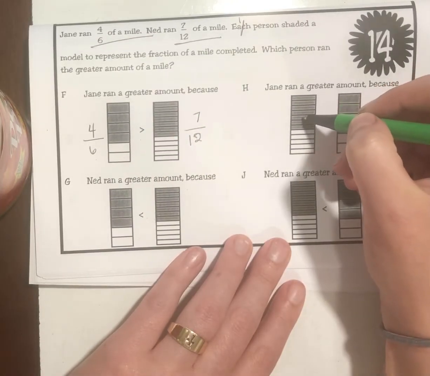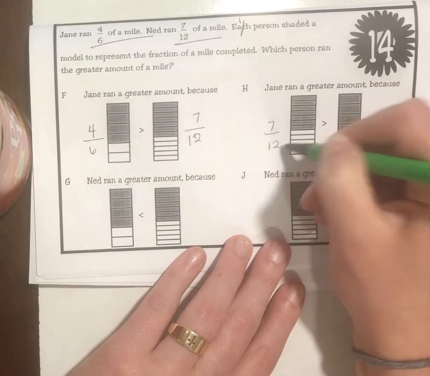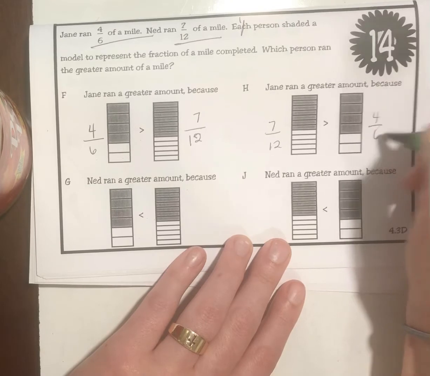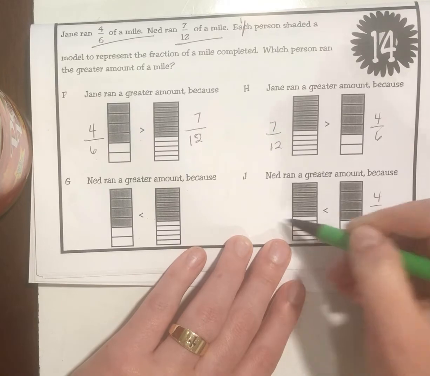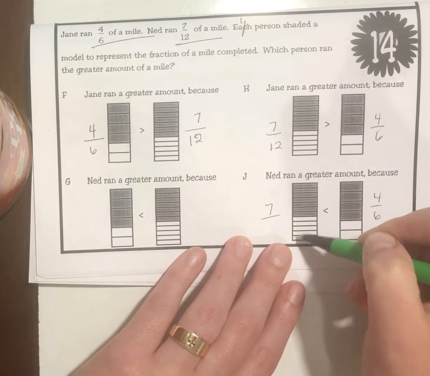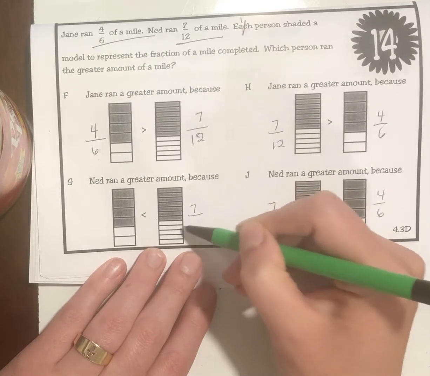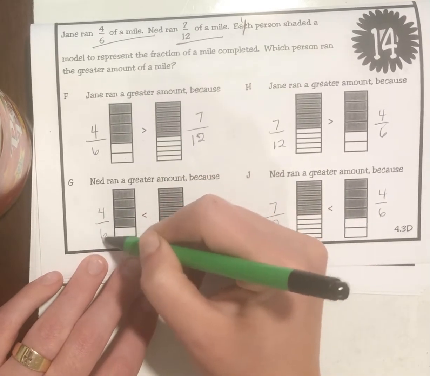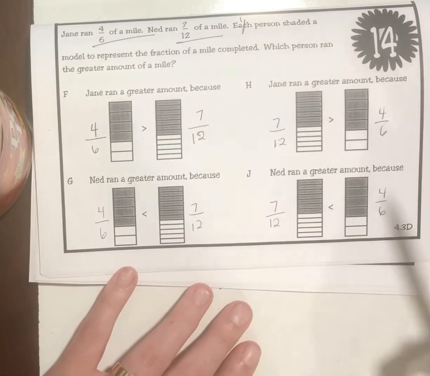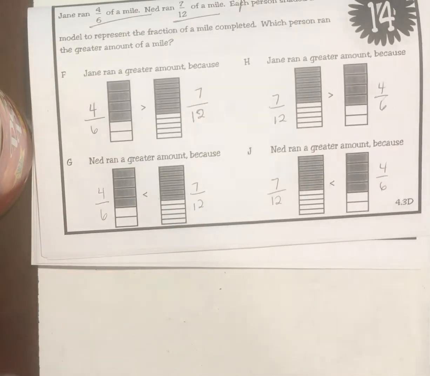1, 2, 3, 4, 5, 6, 7 out of 7, 8, 9, 10, 11, 12. That's right. 4 out of 6. 1, 2, 3, 4, 5, 6, 7 out of 8, 9, 10, 11, 12. That's right. Okay, so they didn't trick us on any of these, but you have to do that just in case they did, because I bet you on the STAR test, they will try to trick you on those models.